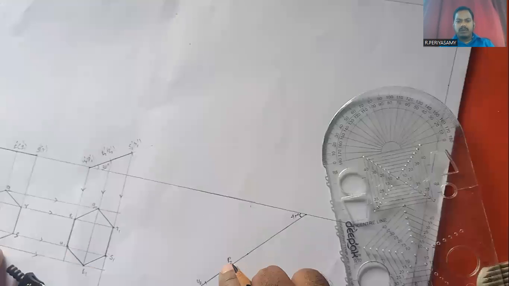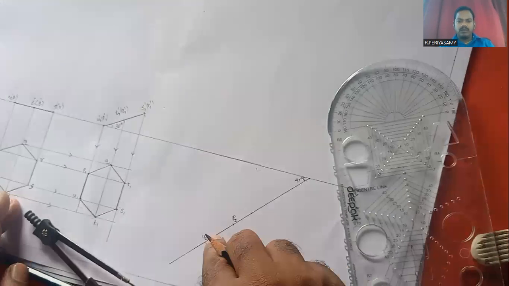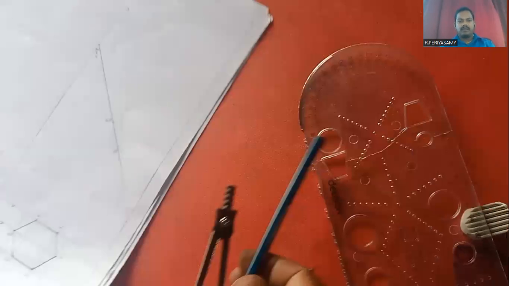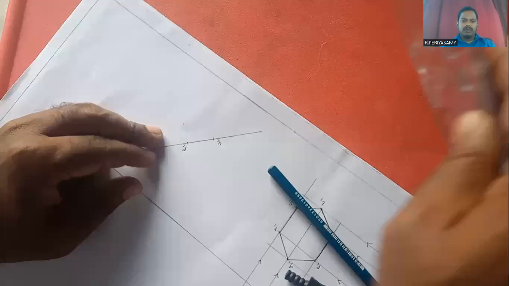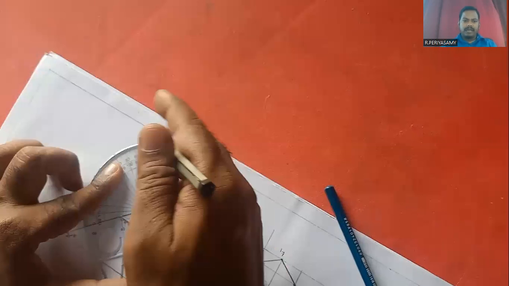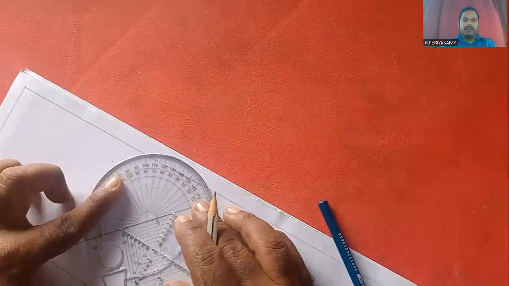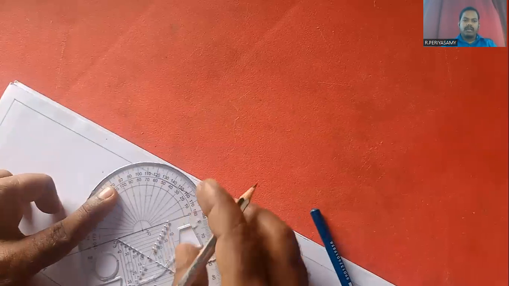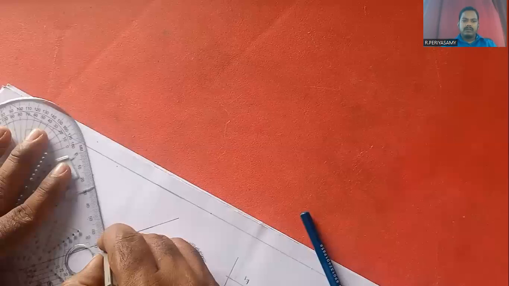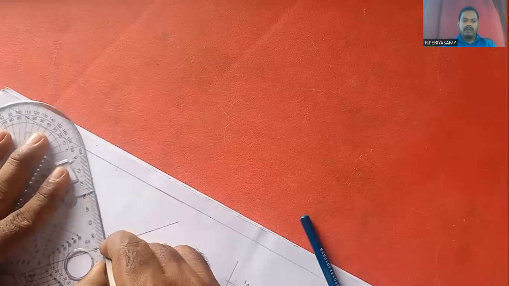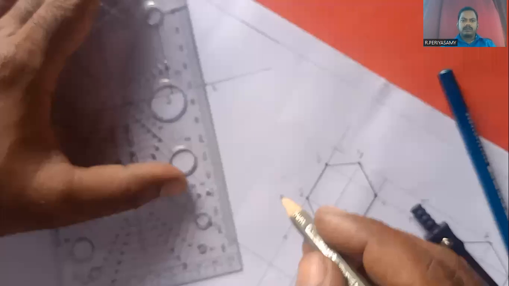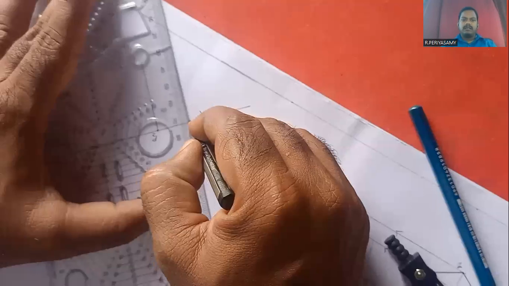So I have to draw a perpendicular line to the 45 degree inclination line at the P2 and U2 points. I fix the protractor at the P2 point and mark 90 degrees. Next, I fix the protractor at the U2 point and mark 90 degrees. Next, I join these points and make the line P2, U2.